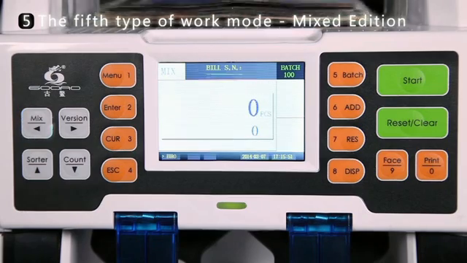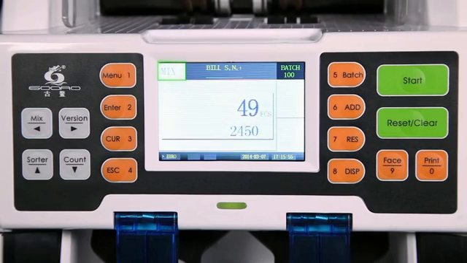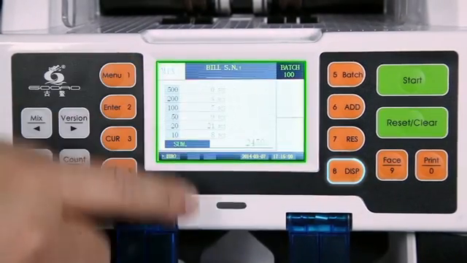Press the mix key. The display screen will display mix. After finishing counting, press the display key to display the number and value of banknotes.